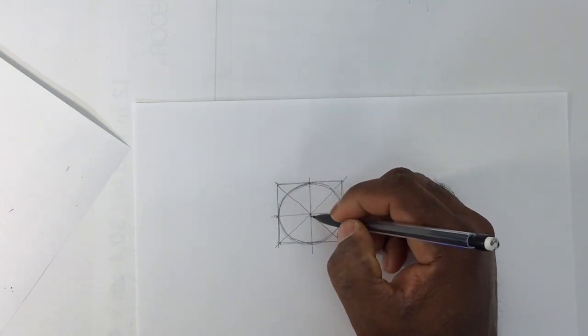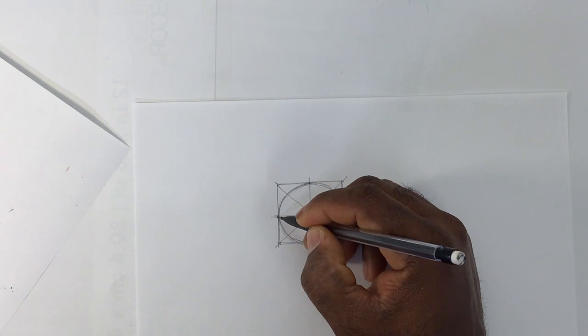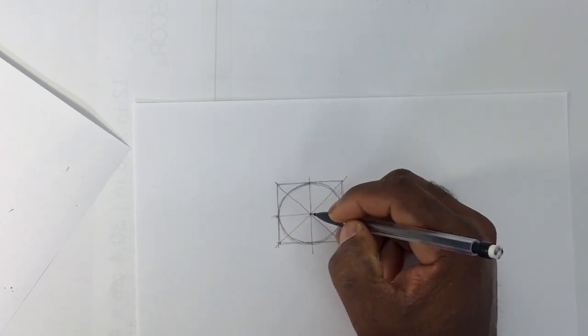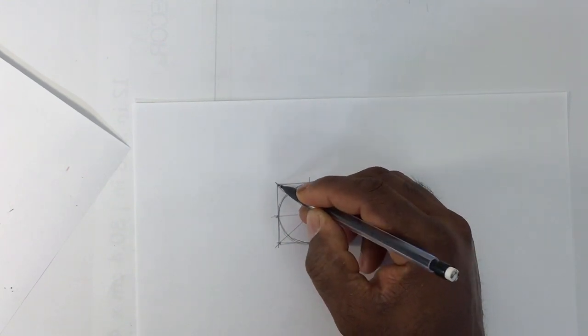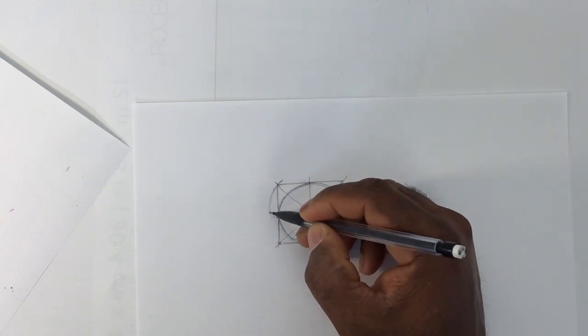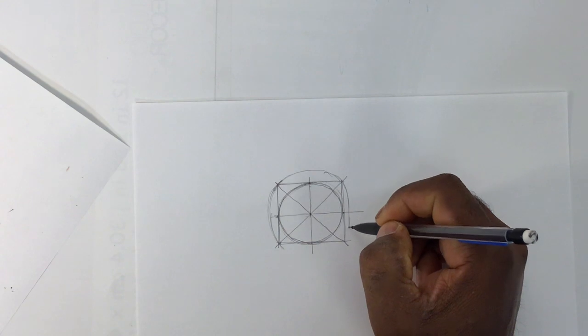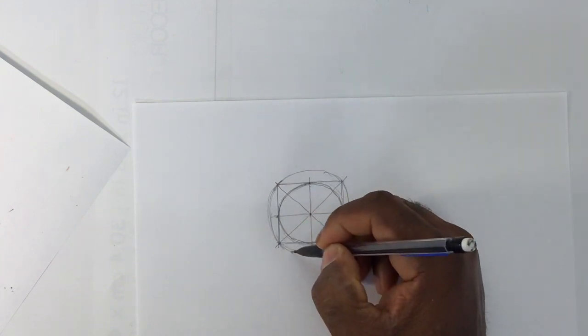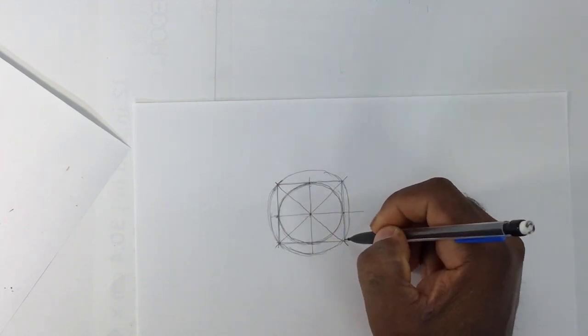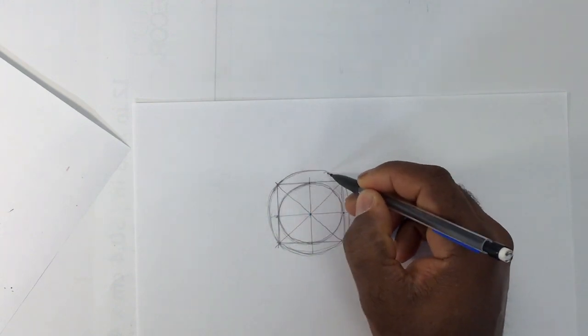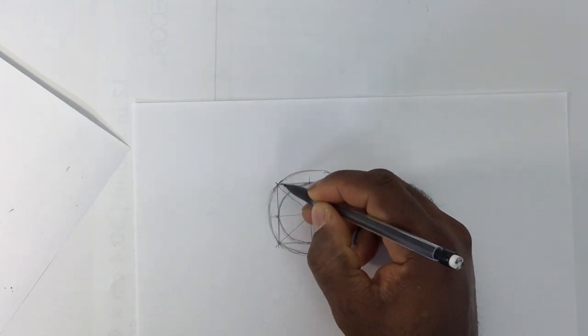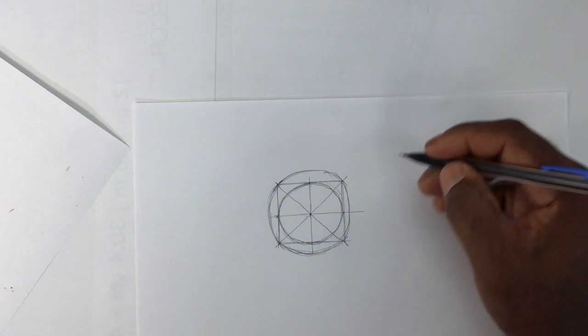And you can have fun with it. We take the radius from the center to the side. If you want to take the radius from the center to the corner, you'll get an outer circle which should cut or intersect these outer corners. That's what should happen.